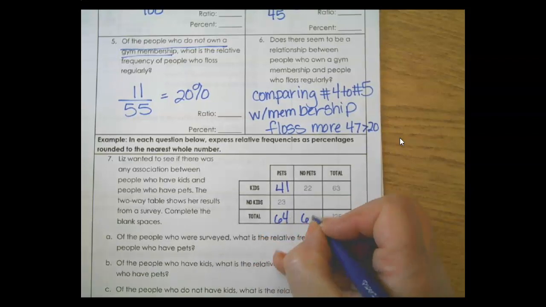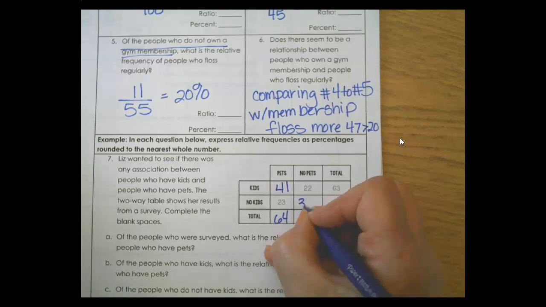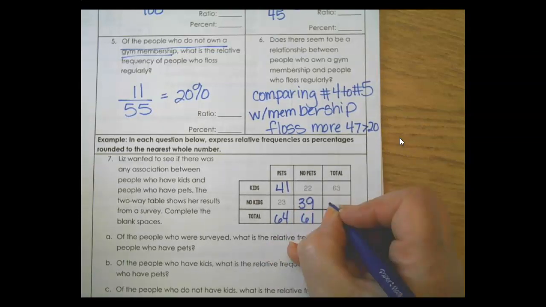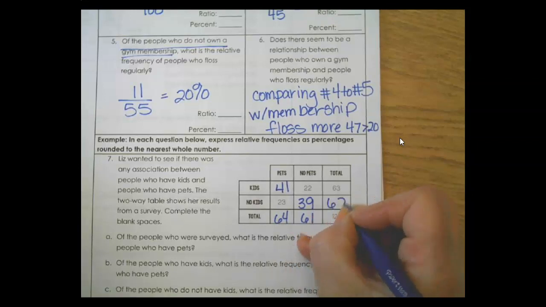I think this is where I made my mistake. I think, is that supposed to be a 39? Yes. This plus this, is that 62? Okay.